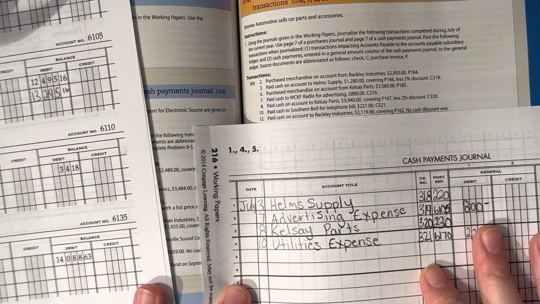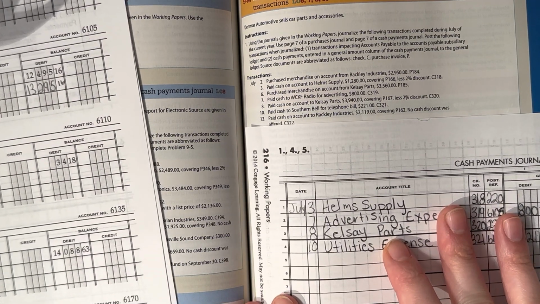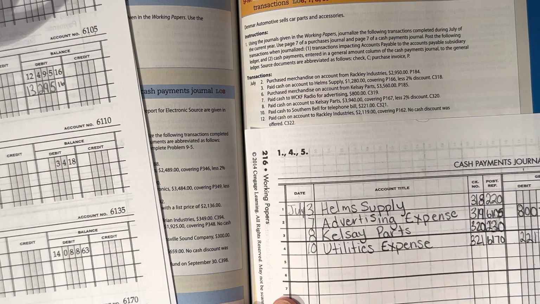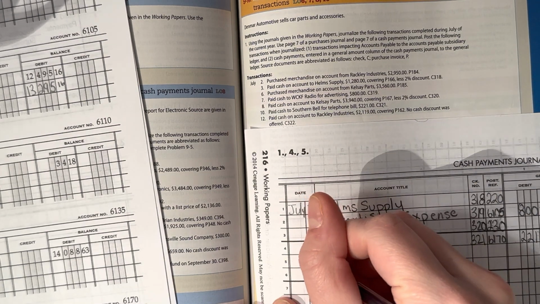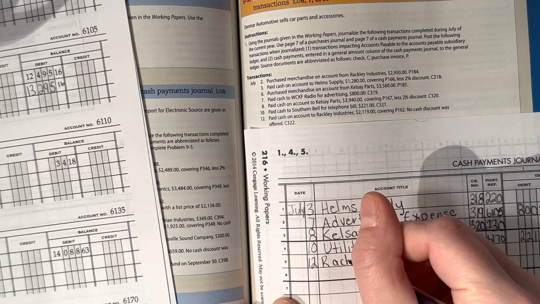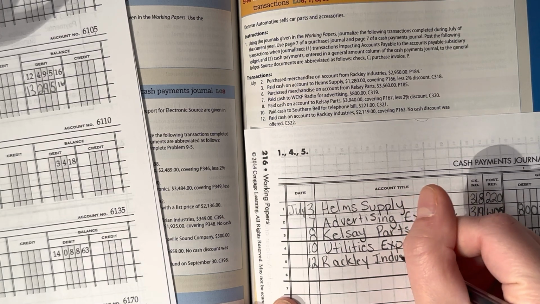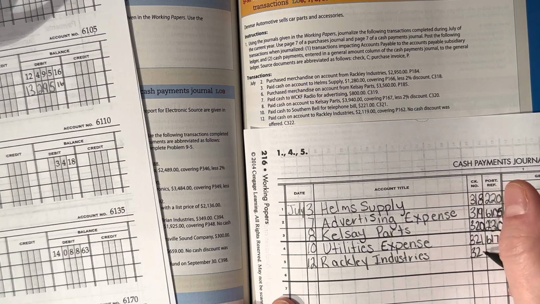That was the 10th. Paid cash on account to Rackley Industries, 2,119 covering P162. No cash discount was offered. Check 322. So we go ahead and put the date. We put Rackley Industries. That's who we are paying off. The check was 322.